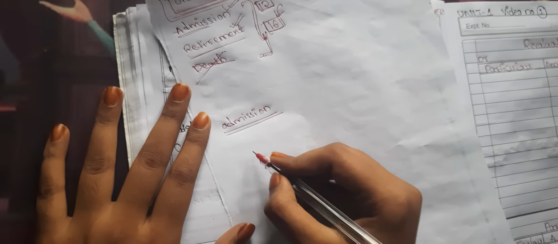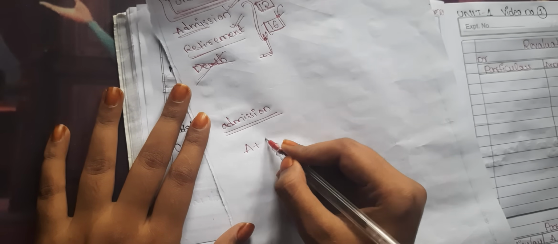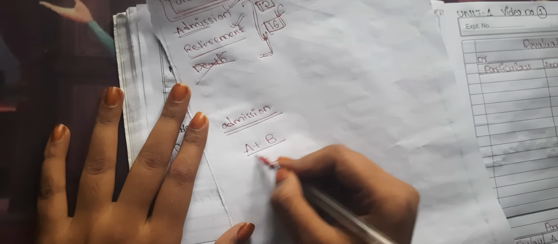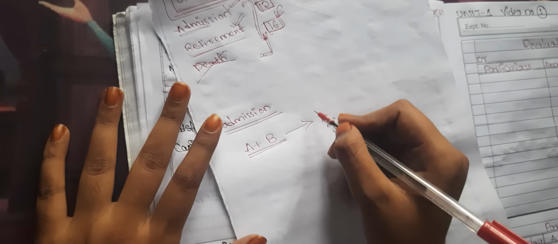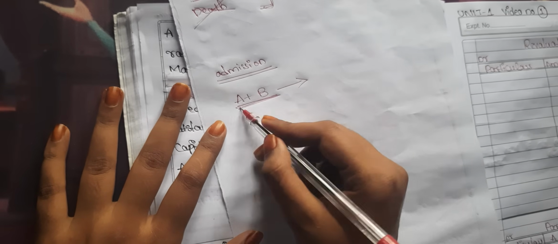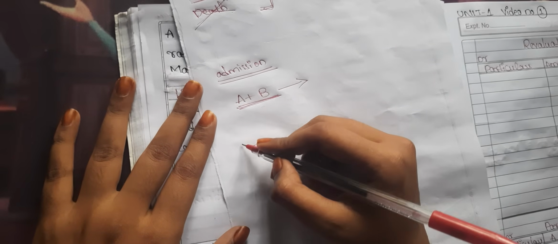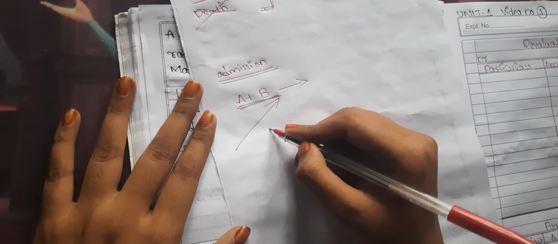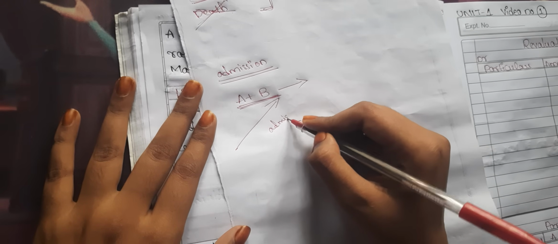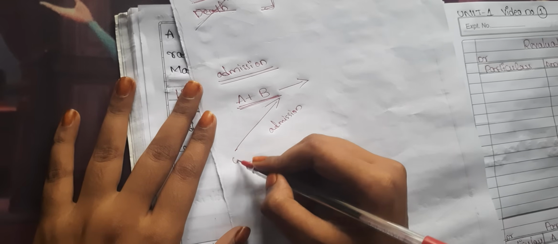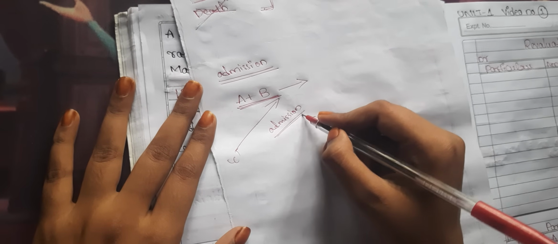In simple words, let me give you an example: A and B are partners, and they are carrying out a business. So they need some help. It can be technical help, financial help, any sort of help. If they want the help, they will join hands with some other person. A person joining the business is known as admission.